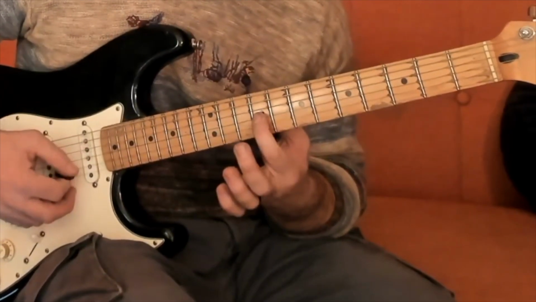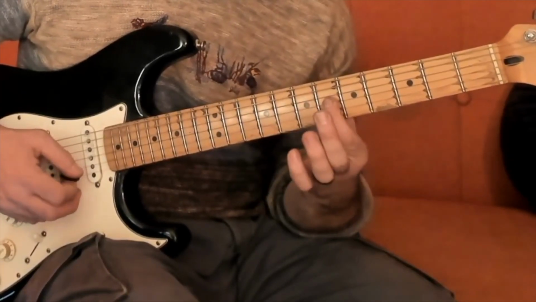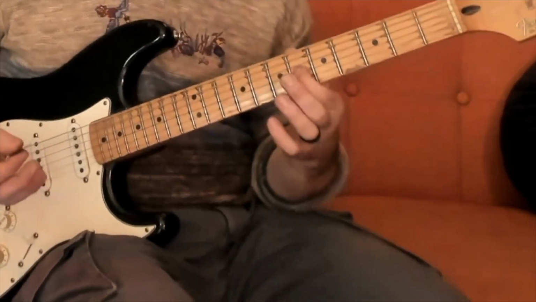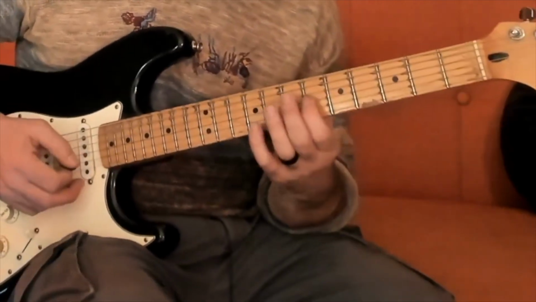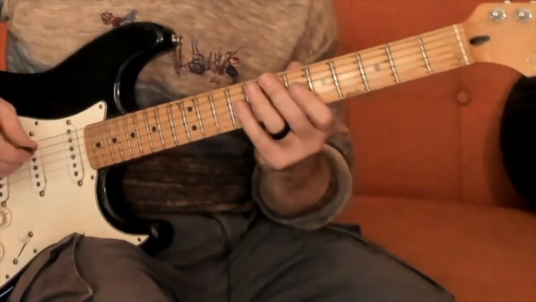Like I'm going from here to here, and you know it's going to go here to here. Look at that. If you're a theory head, I think that's called a line cliche, when chords are moving, but there's a chromatic thread holding them together.